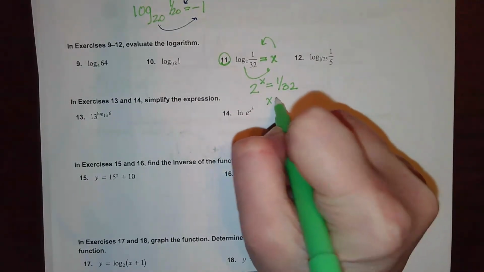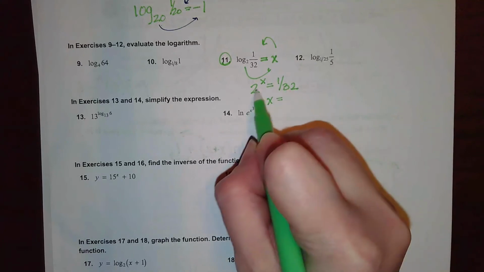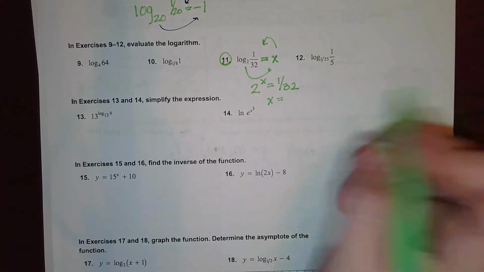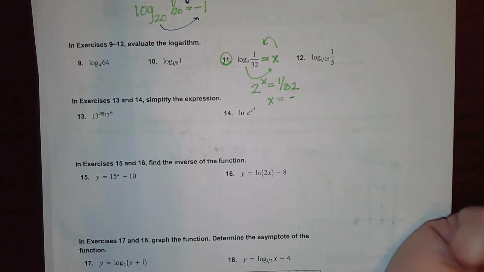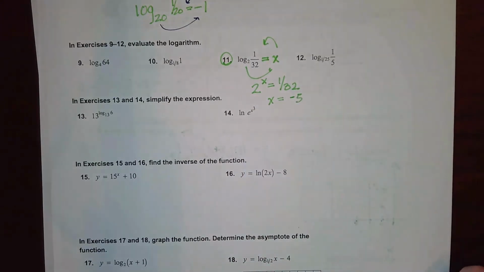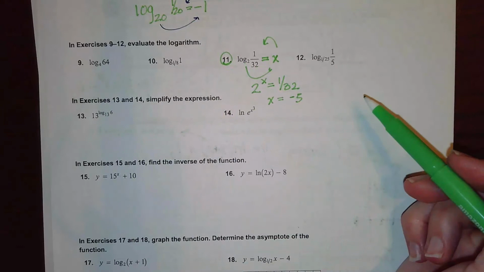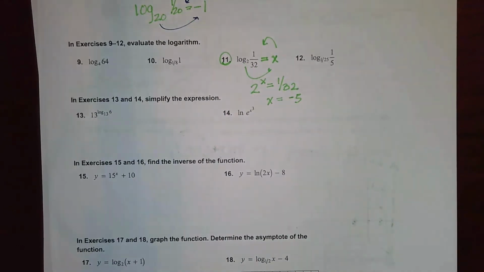Remember, what does x have to equal? Well, in this case, because we're going from a whole number to a fraction, it has to be negative. And then 2 to what power is 32? The answer is -5. I'm not going to do all of these. I'd like to give you guys an opportunity to do some of them.